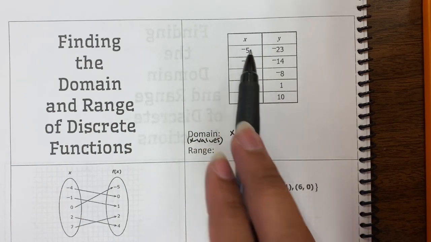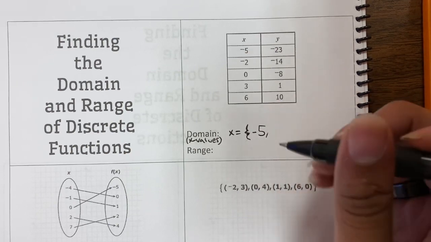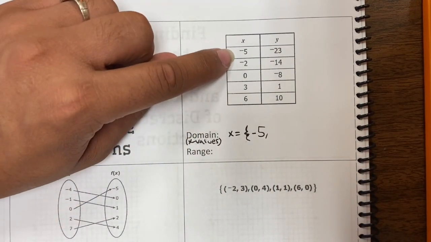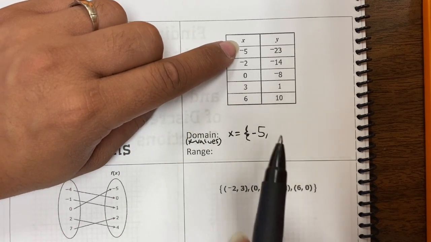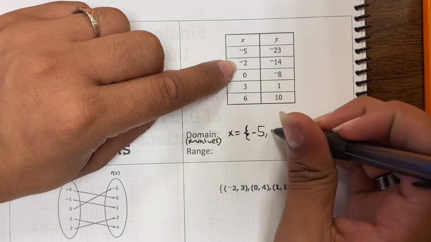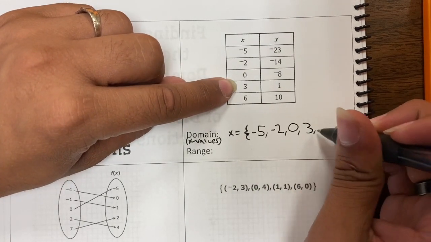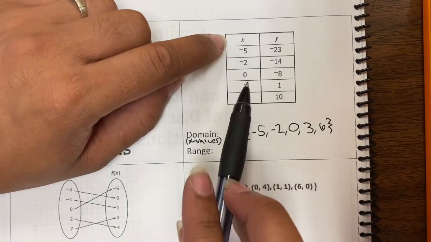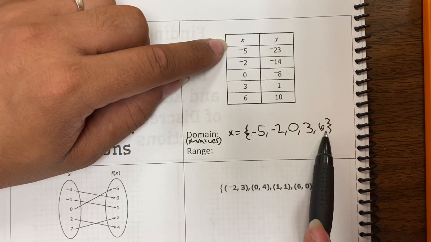And I'm going to list all the x values. A key takeaway is that you don't have to repeat any numbers. So if any of these numbers repeat, you don't rewrite it, you just write it one time. But none of these repeat, so I'm going to write all of them. So domain are all of your x values written from smallest to largest.